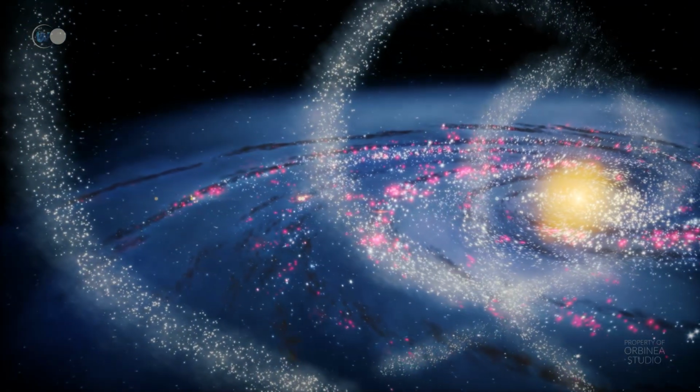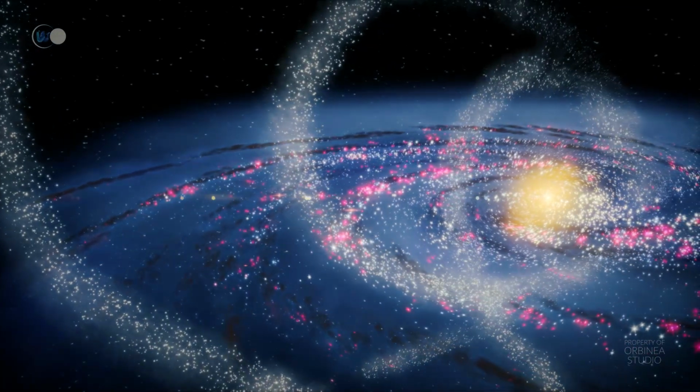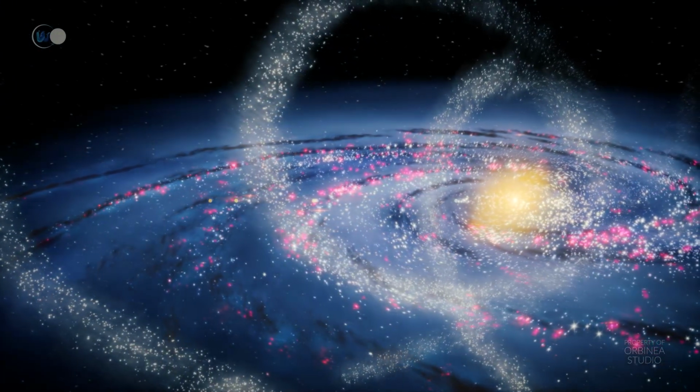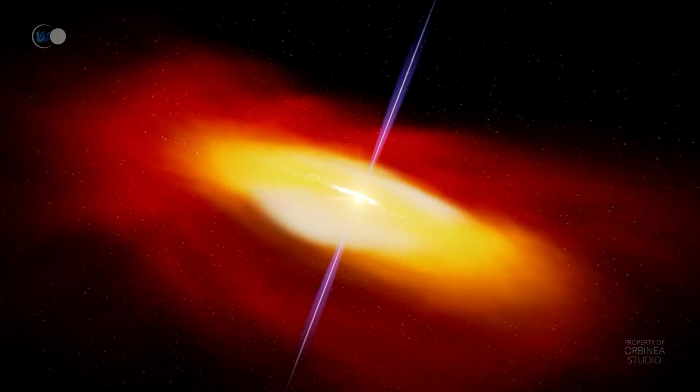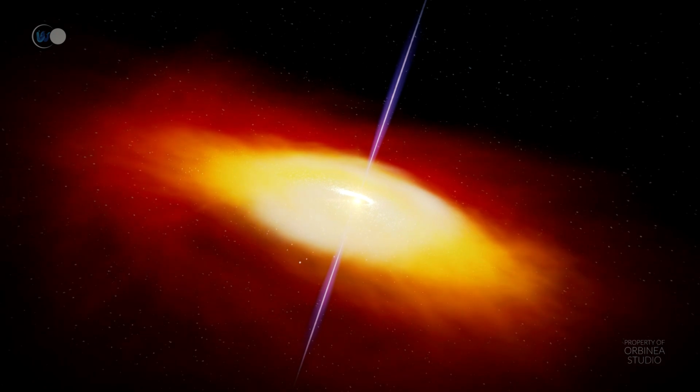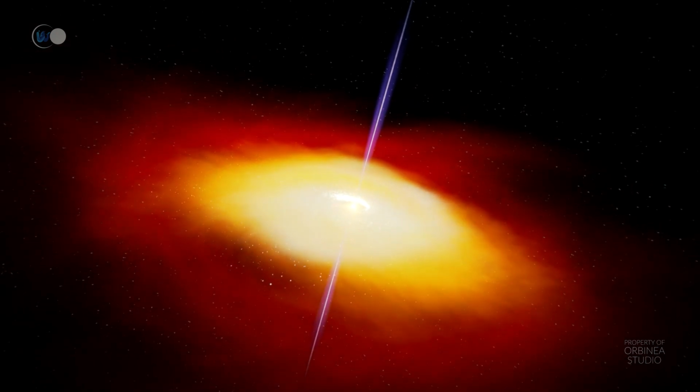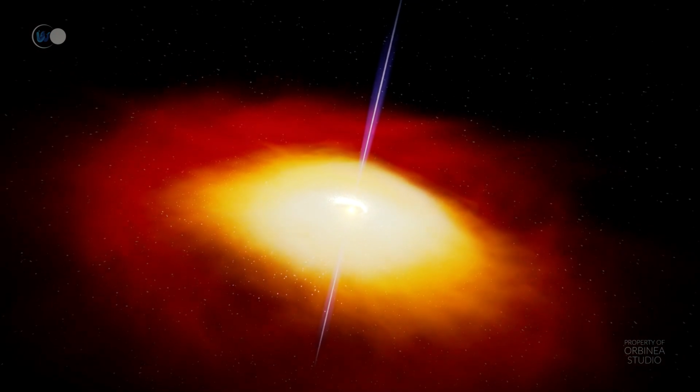The color, brightness, and shape of galaxies are constantly evolving. Galaxies are in perpetual motion. They turn on themselves, move through space, and sometimes collide if they're too close to a neighboring galaxy.